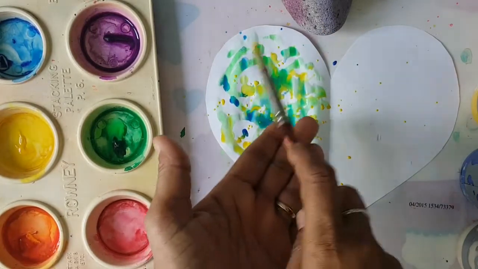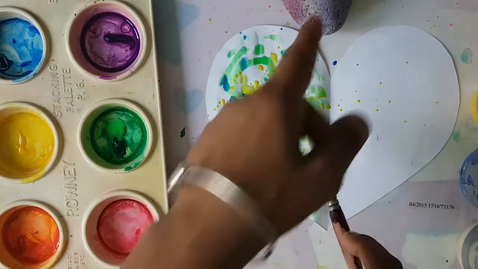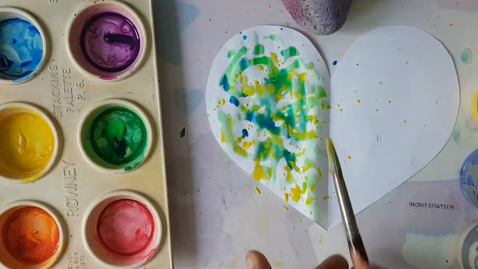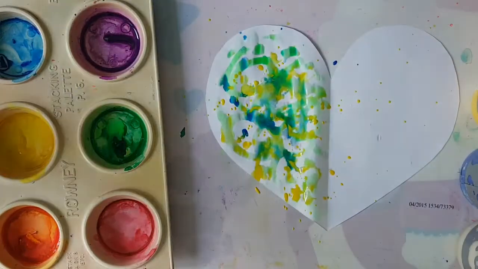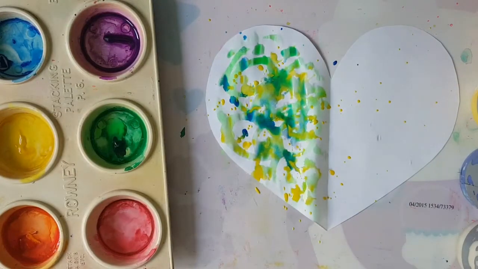Oops, I'm getting it everywhere, even on my famous heart. Okay, rinse your paintbrush. Let me just put that away. Wipe it off.